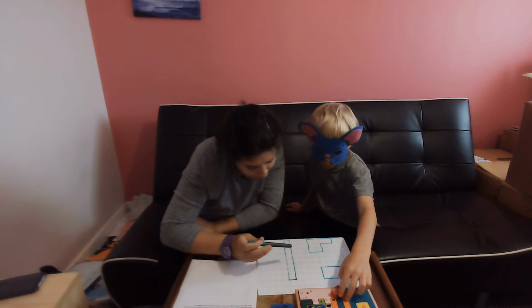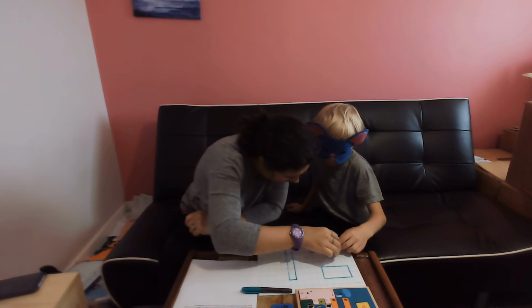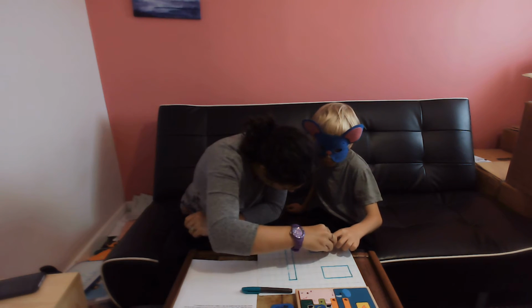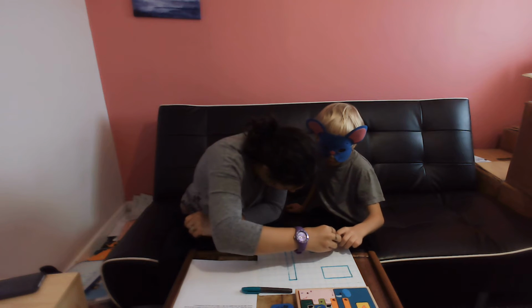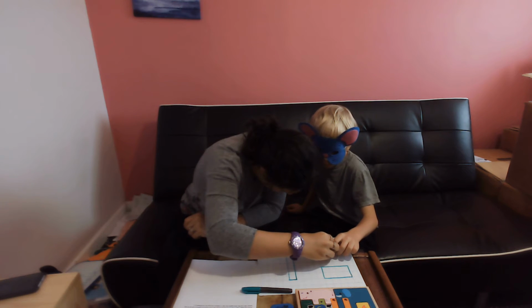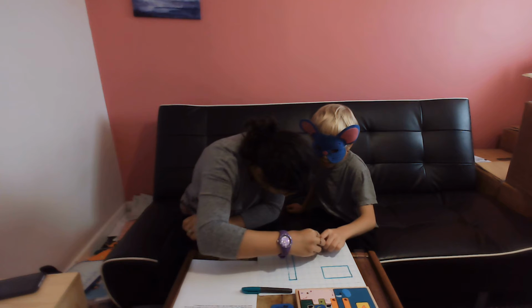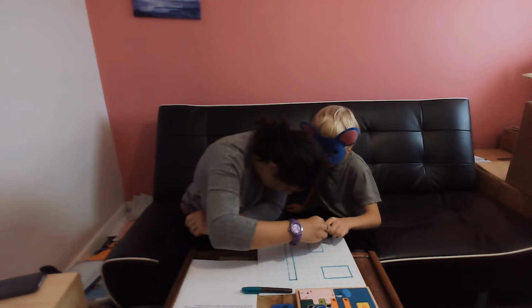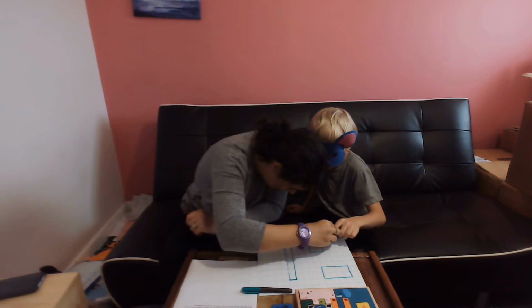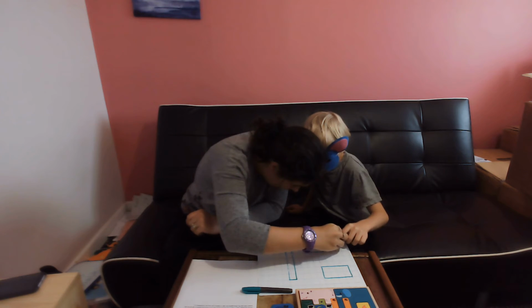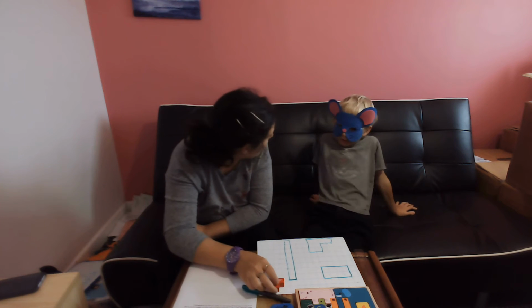Now let's make the wooden animal walk around the edge again. Okay, so let's walk. 1, 2, 3, 4, 5, 6, 7, 8, 9, 10, 11, 12, 13, 14! It's a different one altogether.